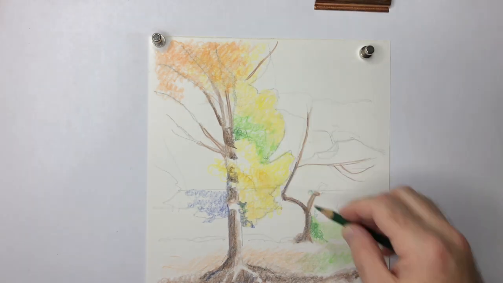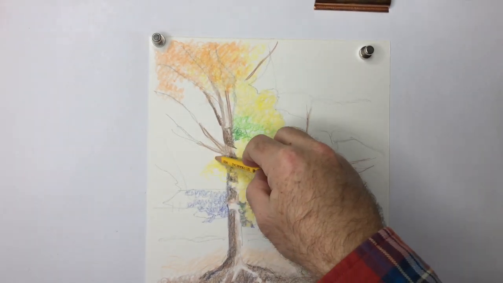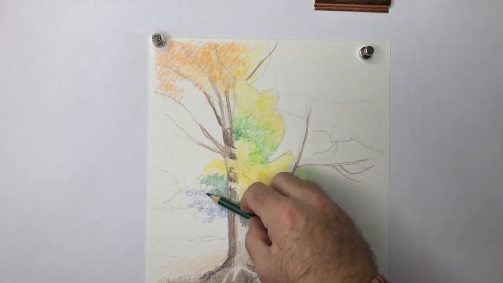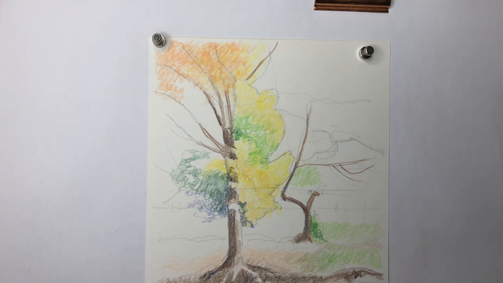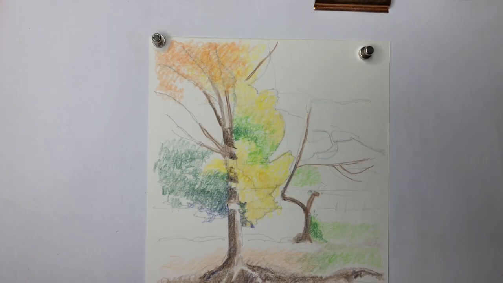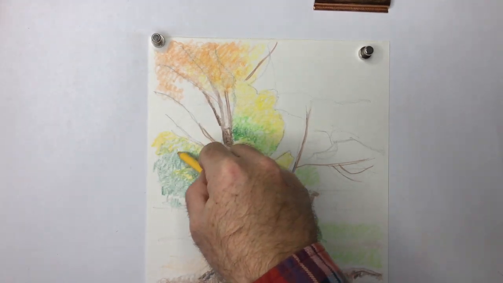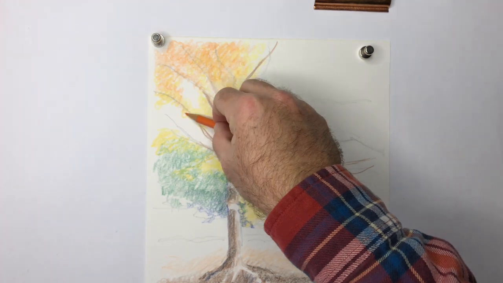Now we're starting to layer in some green into the leaves of the main tree. Again, working back and forth. A little bit of blue overlaying some of the green, some of the yellow. But it's getting clear which side of that main tree in the foreground is in shadow and which is in light.